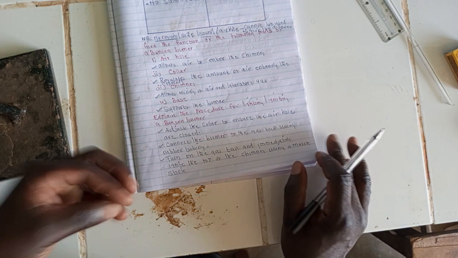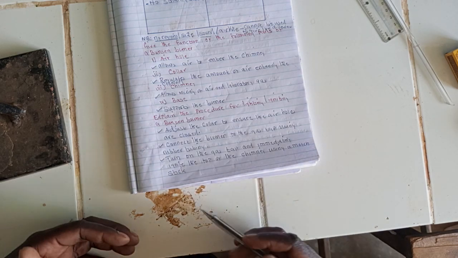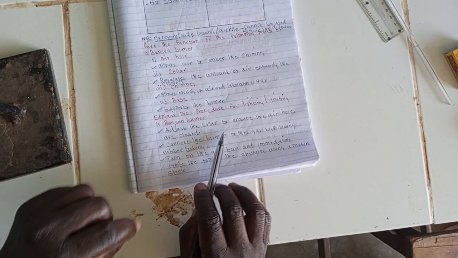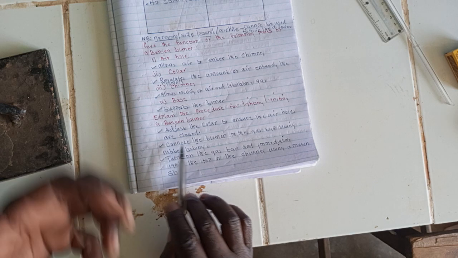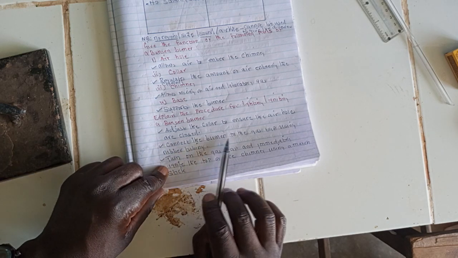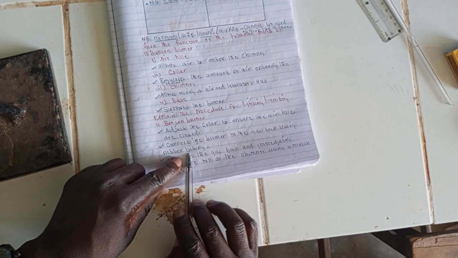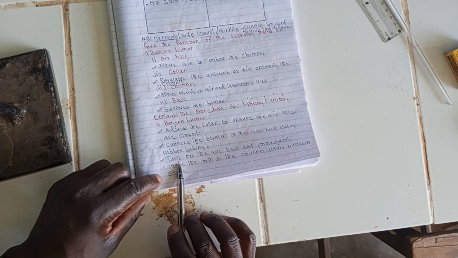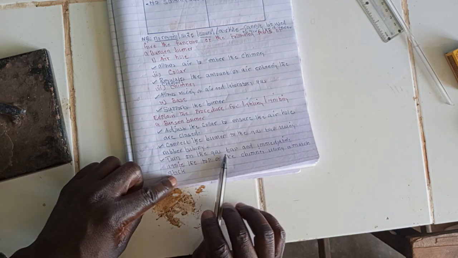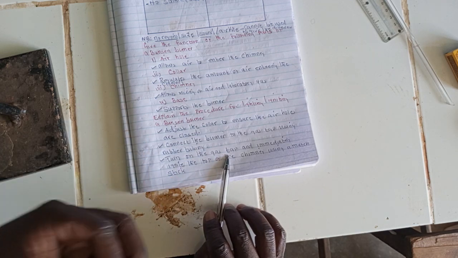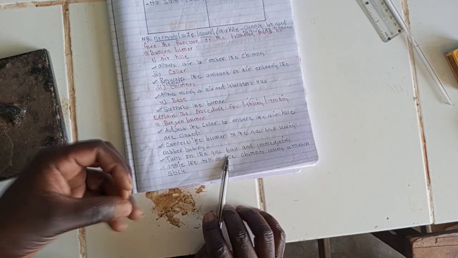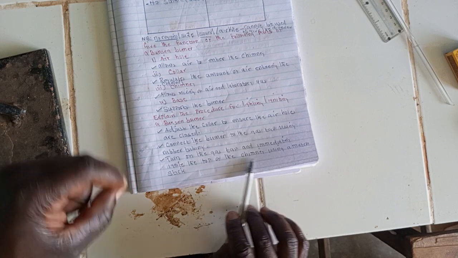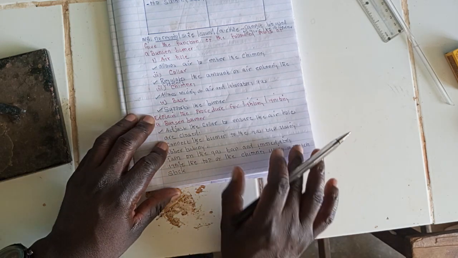So that is a simple procedure for lighting a Bunsen burner. You adjust the collar to ensure the air holes are closed. Then connect the burner to the gas tap using a rubber tubing. Ensure that this rubber tubing has no leaks. Turn on the gas tap, and immediately once you turn on the gas tap, ignite the top of the chimney using a matchstick.